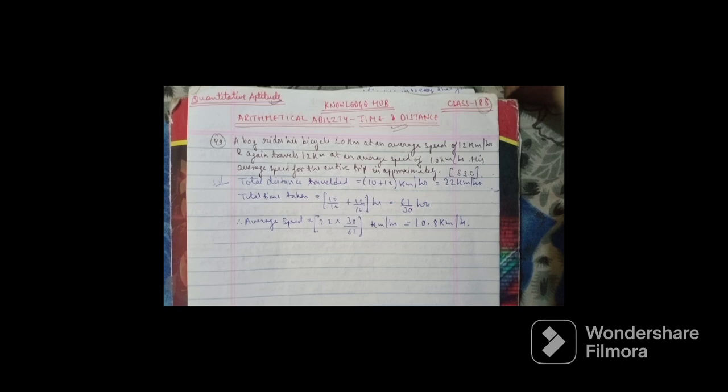What is the average speed for the entire distance? That has been asked in an SSC examination paper. The options were 60 km per hour, 65 by 123 km per hour, 62 km per hour, and 65 5 by 123 km per hour. So we go for the same.